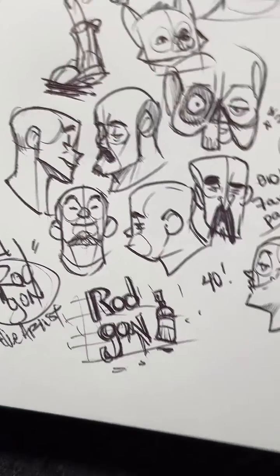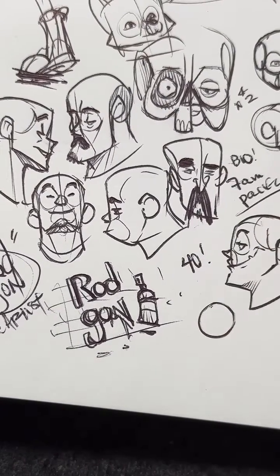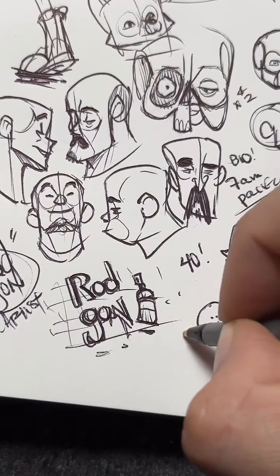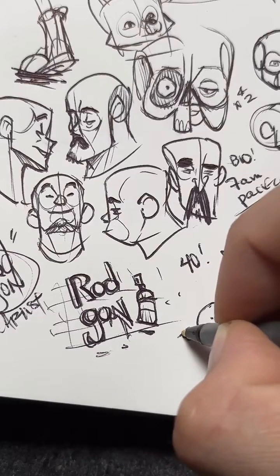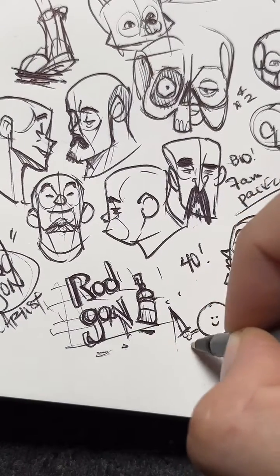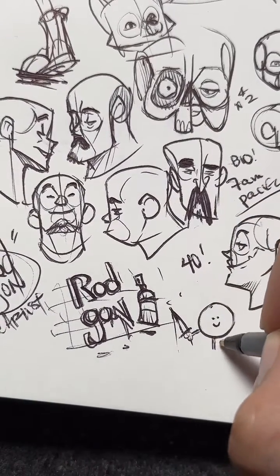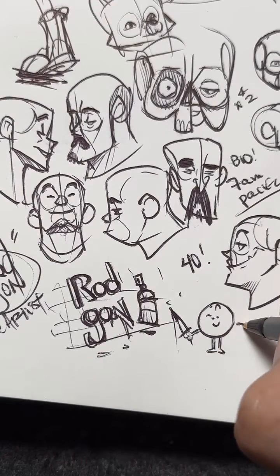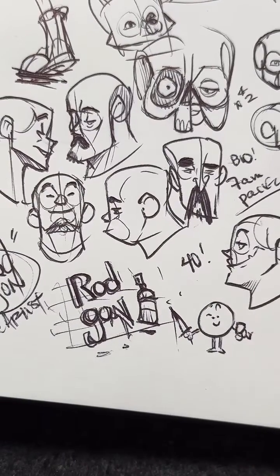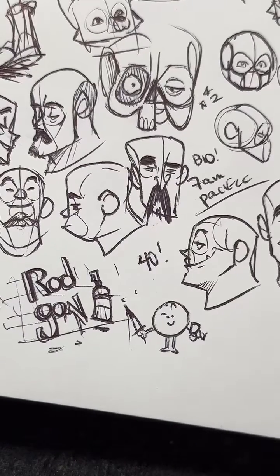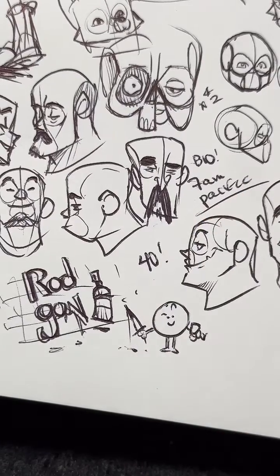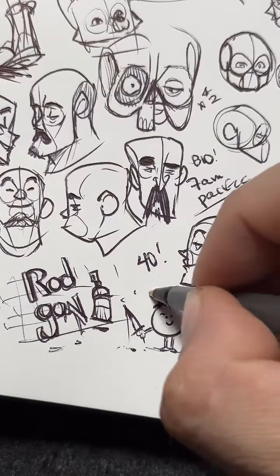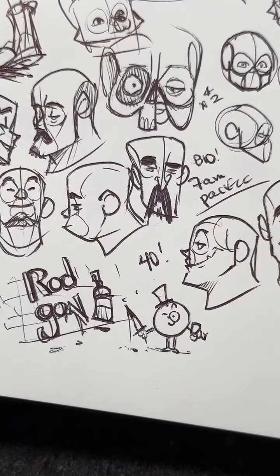Can you make simple shapes look interesting? Yeah. Let's make... he's going to be a murderer. And you are next. And let's give him a top hat and a monocle.